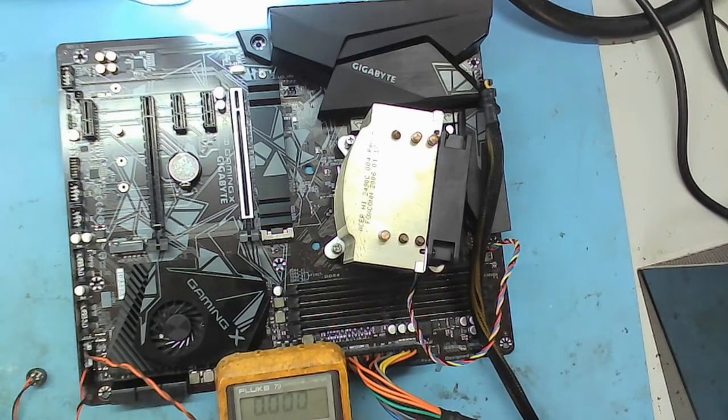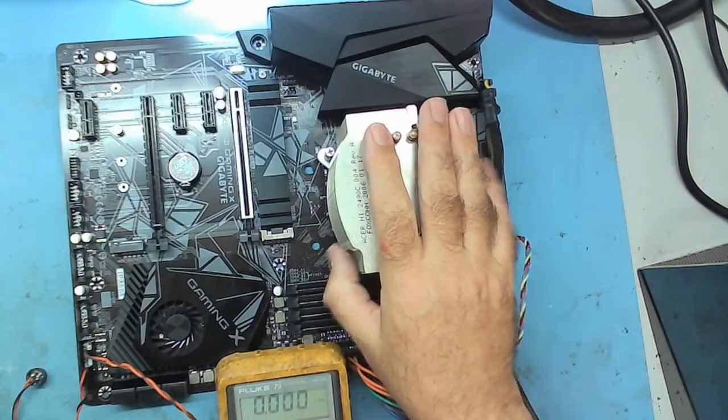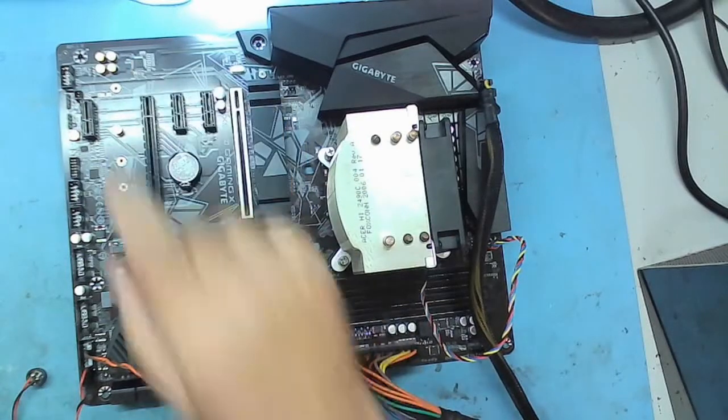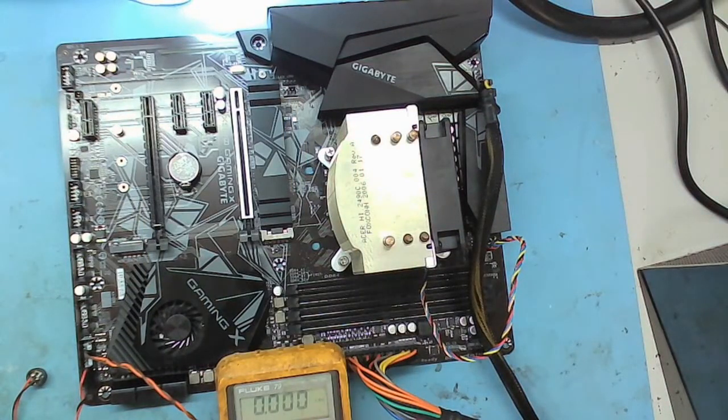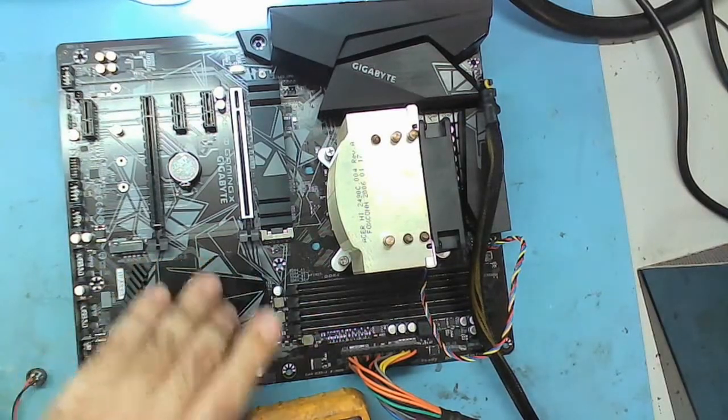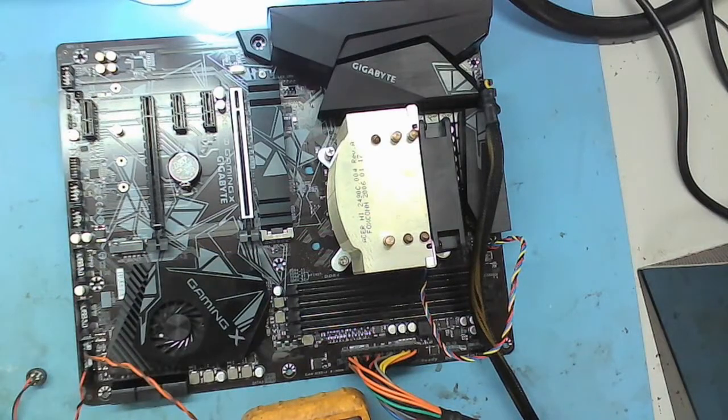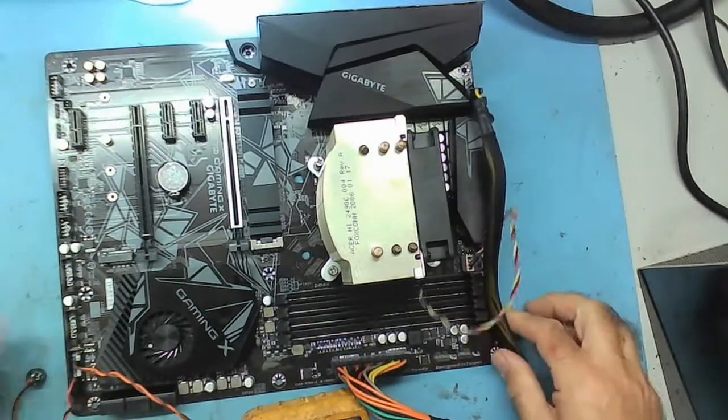Where's the Super IO on this thing? Can't see it. It's not this. I'm sure that's the audio chip. Can't even see the Super IO. It must not be. I wonder if it's under here. Well, that's the North Bridge. You never know, maybe it's under here. Okay, so I think we best see what this one does.